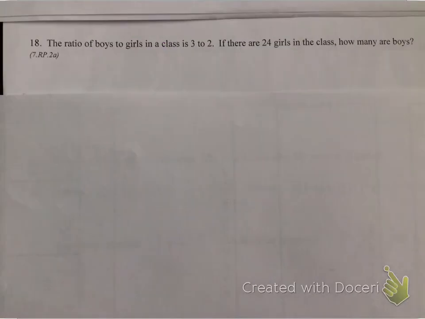Next problem, the ratio of boys to girls in a class is 3:2. So we have boys and girls. The 3 represents the boys, the 2 represents the girls, and there's 24 girls. How many are boys? Do you see the difference between this question and the last one? The last one gave me boys to girls and then talked about a total of 20 students. This one is boys to girls, girls to boys. You don't have to worry about doing any addition there.